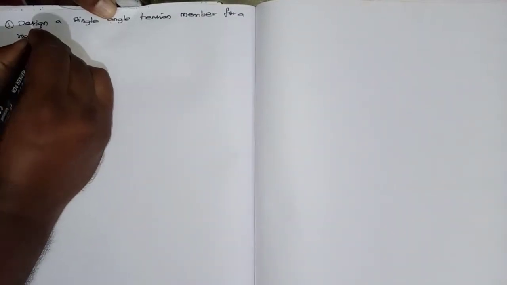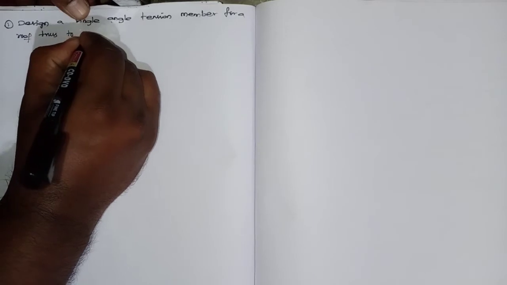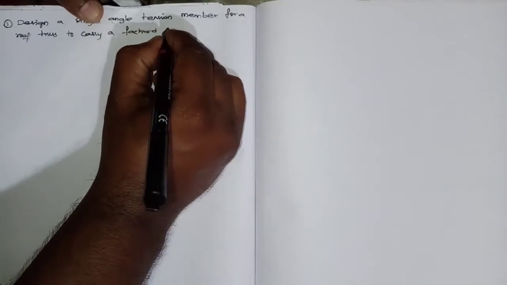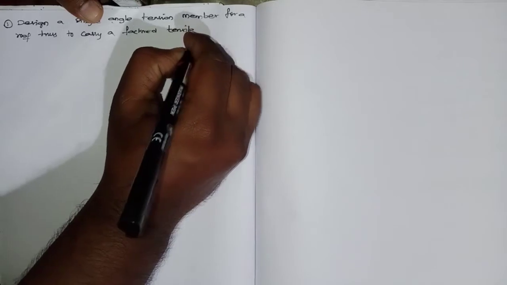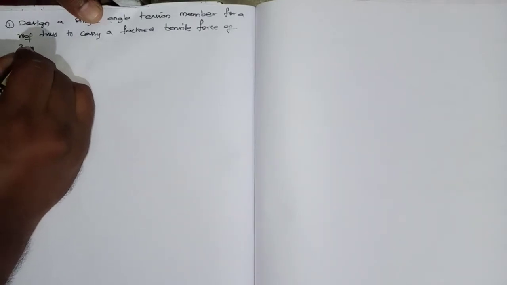Right. Design, I'm writing the question. Design a single angle tension member for a roof truss to carry a factored tensile force of 300 kilonewtons.